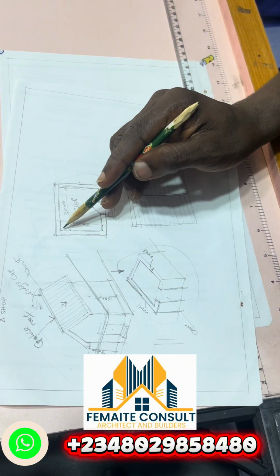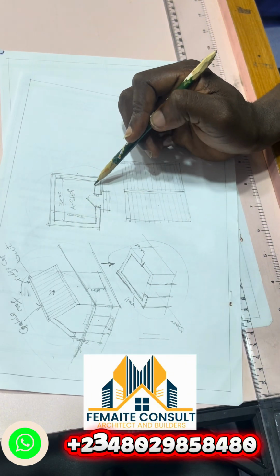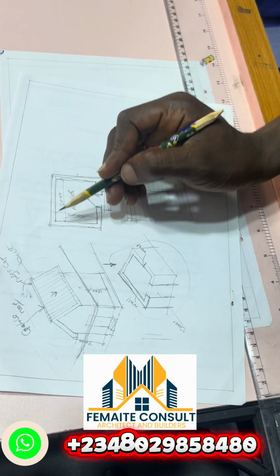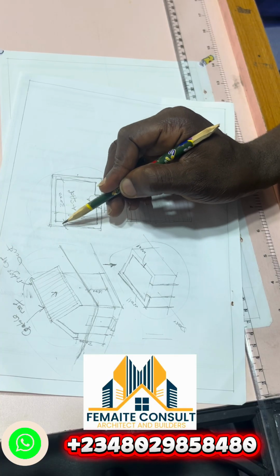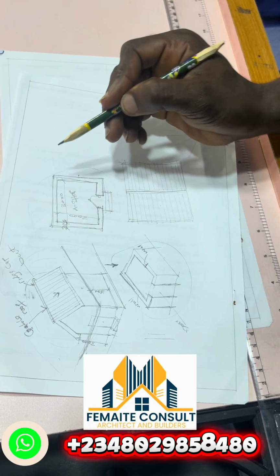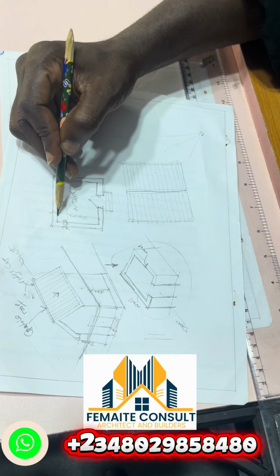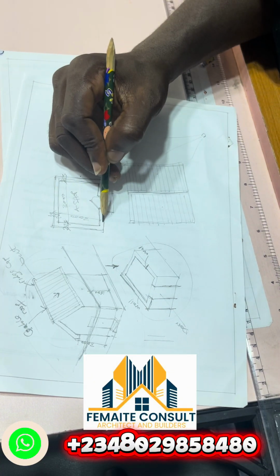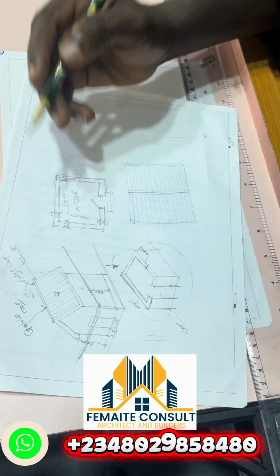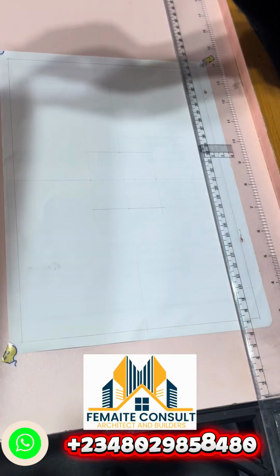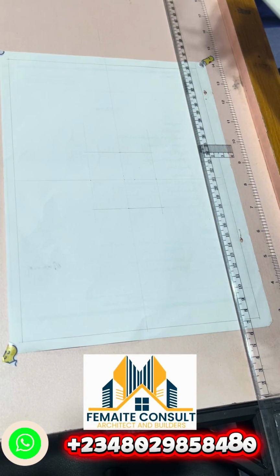This is the internal line. You have not added the wall. The wall is 225. So that's for a 9 inch wall.